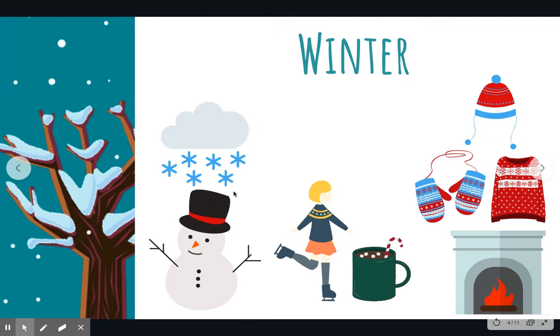And then we can have activities like building snowmen, going ice skating. And then we'll also need to stay warm since it's so cold. So we can do that by drinking hot cocoa or warm tea. We can sit by the fire. We can wear gloves or mittens and sweaters and beanies to keep our bodies warm as well.